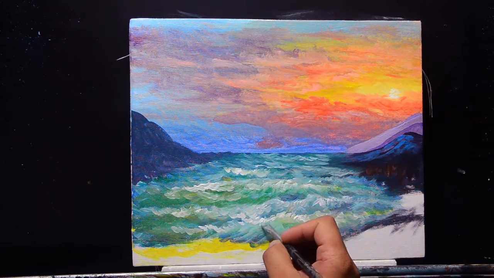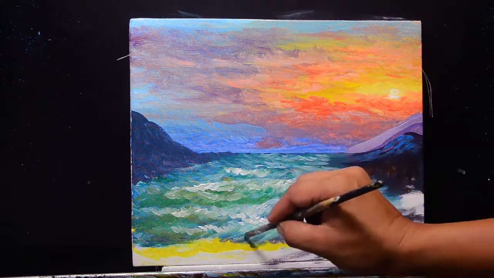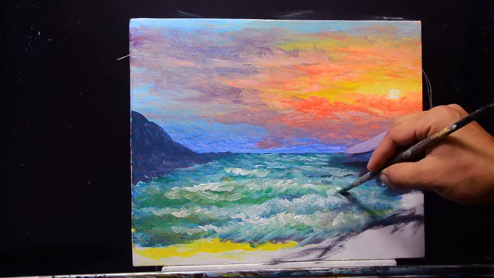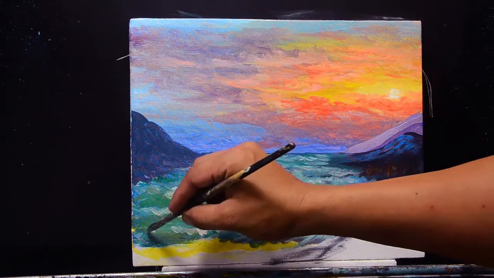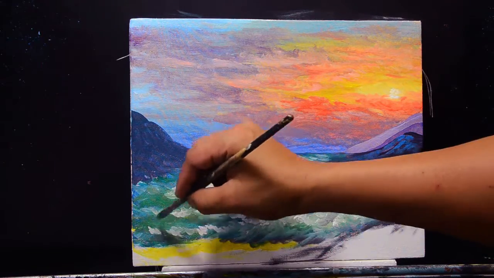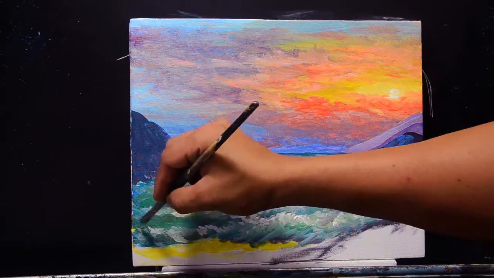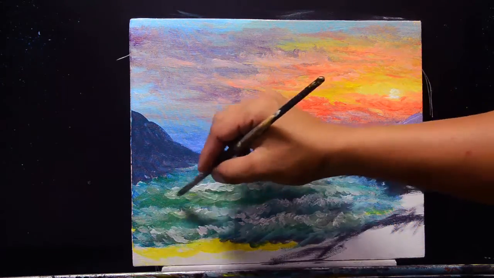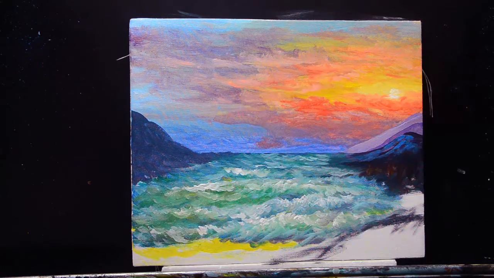Just observe my brush strokes, guys. Very nice waves there. The waves effect to the water.